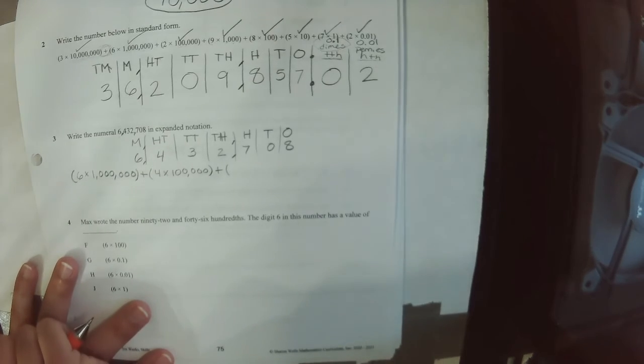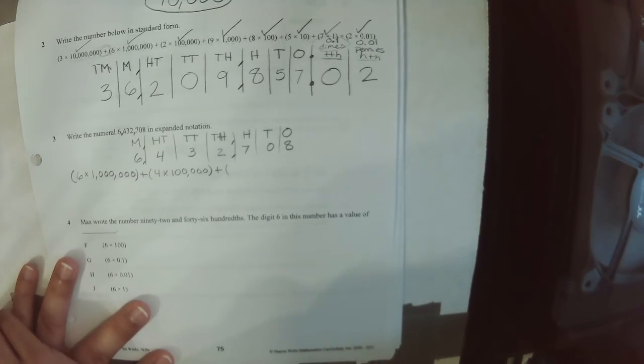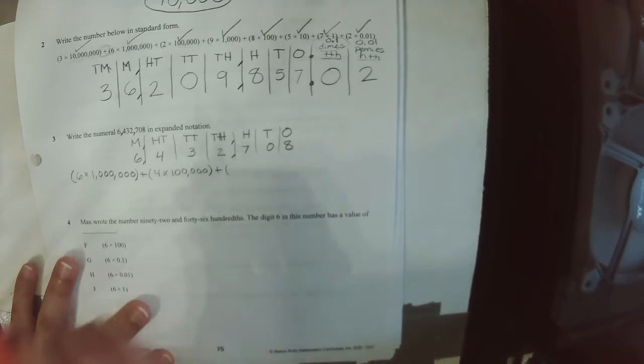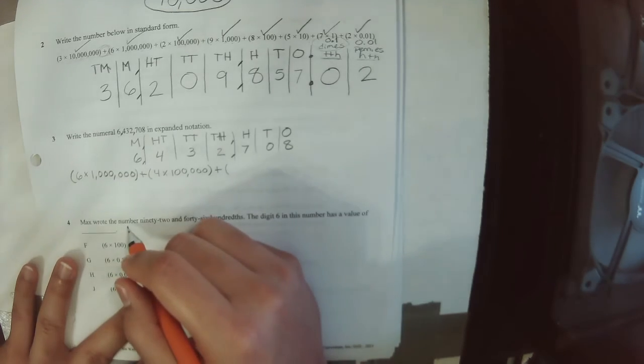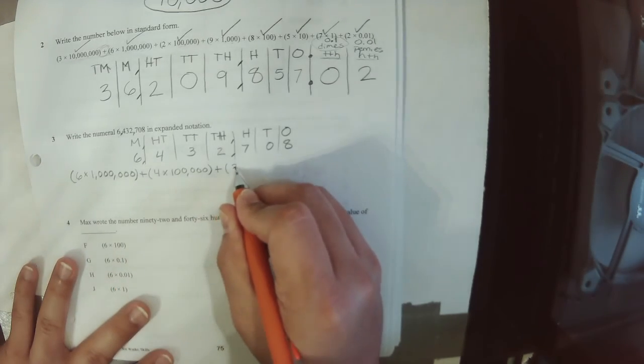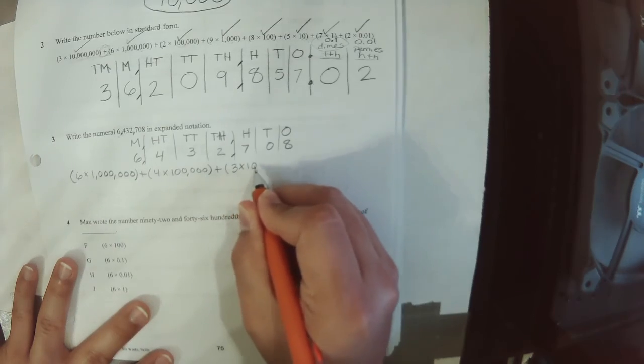What number comes next in my expanded notation? I did the 6 and I did the 4. What number is next? Three times 10,000. 3 times 10,000.